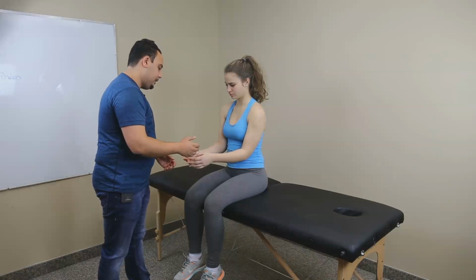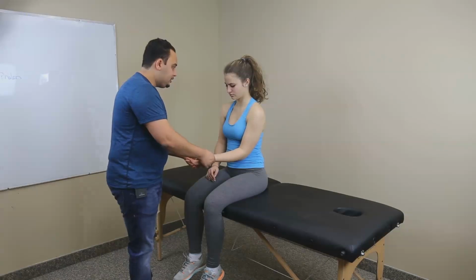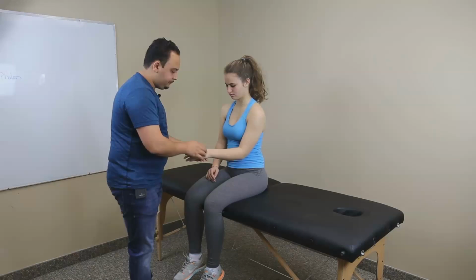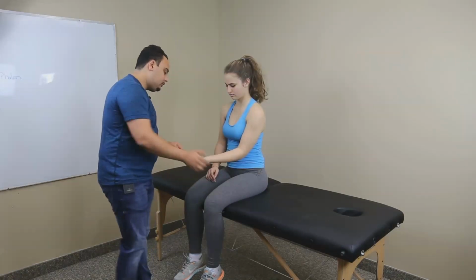All right, I'm just going to palpate generally. Any pain or discomfort right now? No. Okay. Any tenderness? No? Okay. Nothing? No. Okay. All right, so thank you.